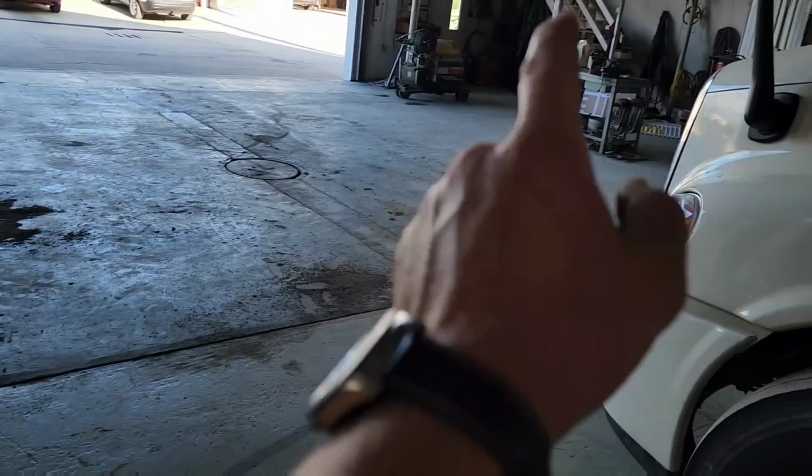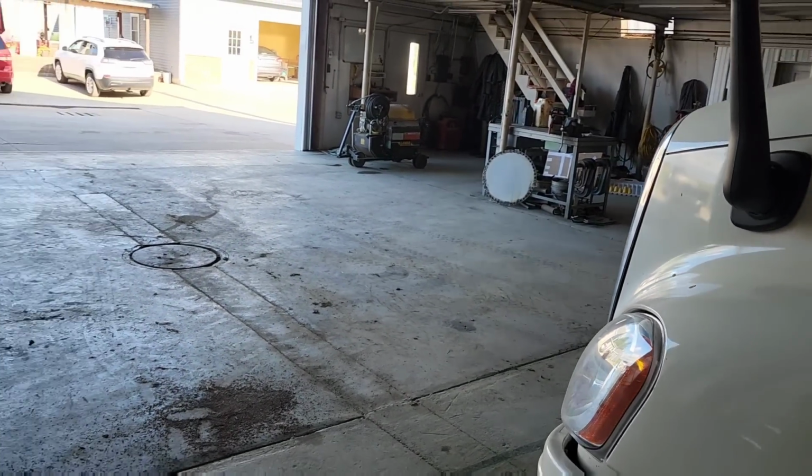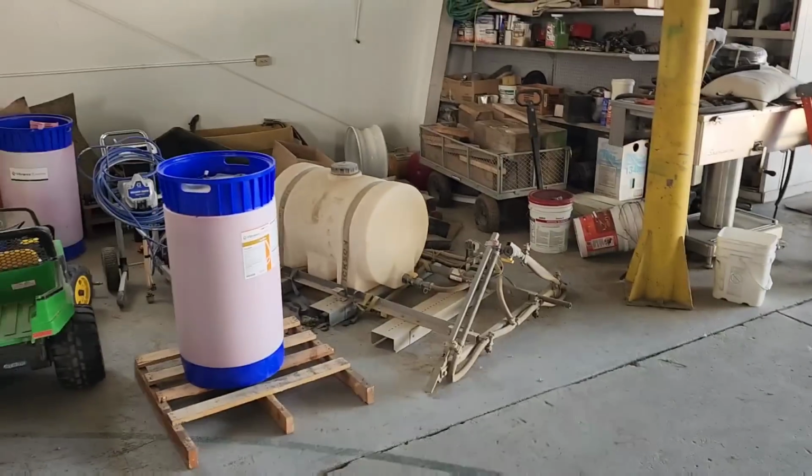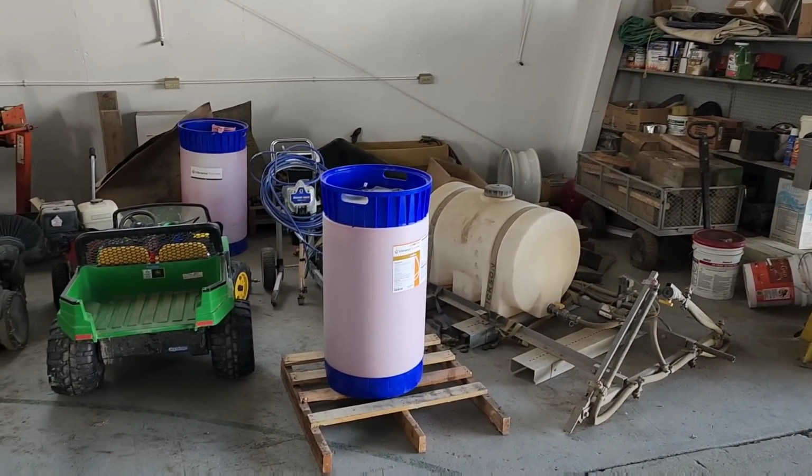But the other thing we got to do is get our lids back on our fertilizer tanks. We got the gaskets yesterday, so we can get that done. We might have some fertilizer showing up here in a week or two, so we got to at least get the one tank put back together.